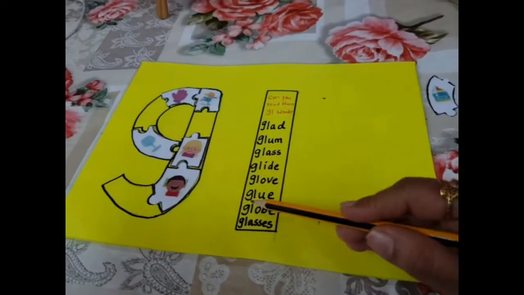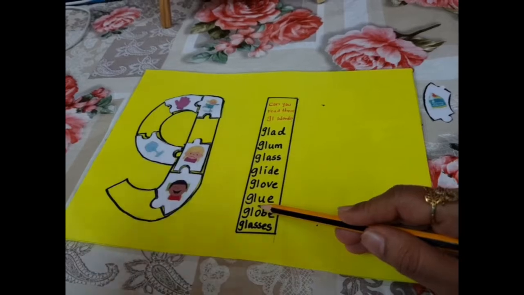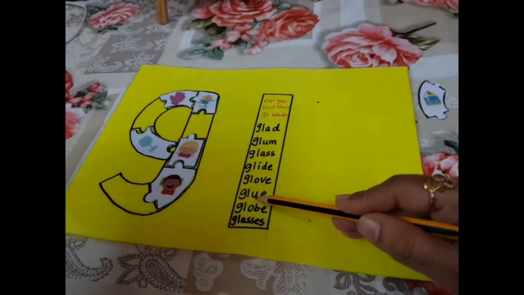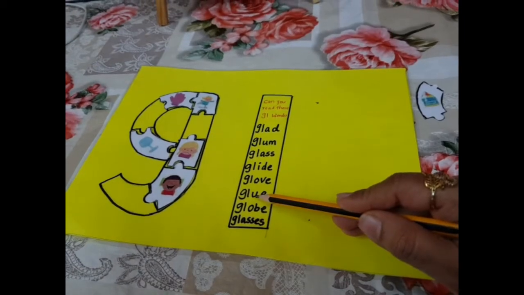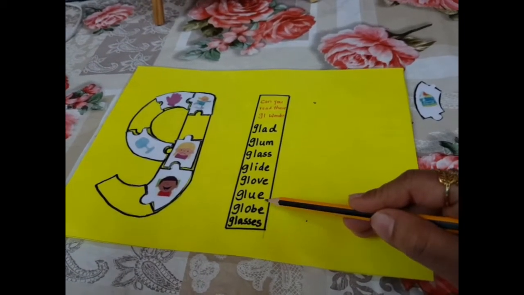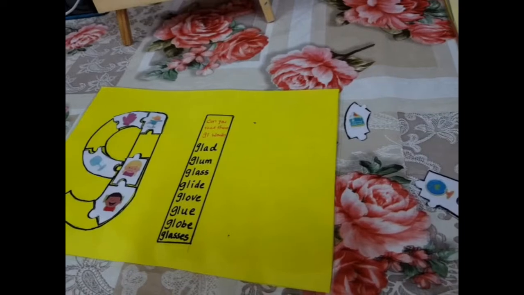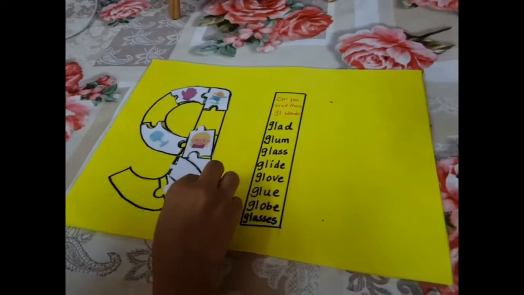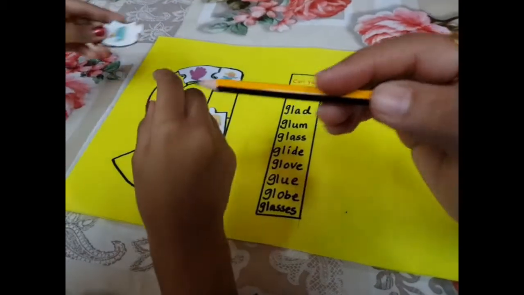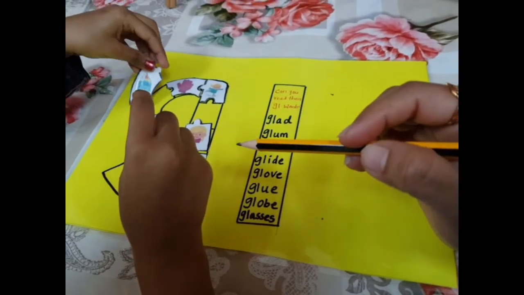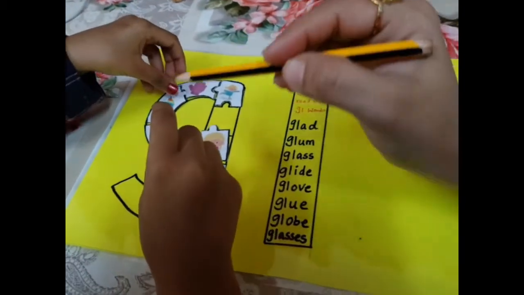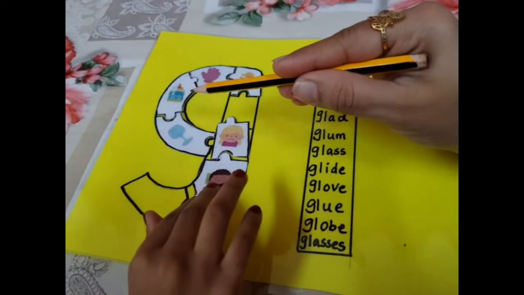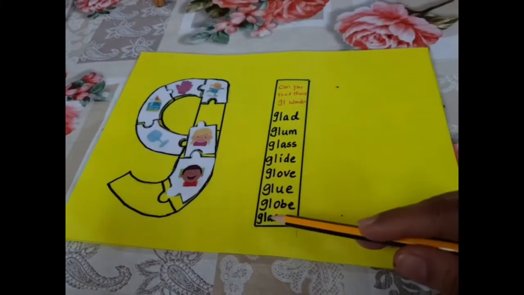Now next one. What is the sound of GL? G. And the sound of UE? U. Here also there are two vowels. So U is going to make this sound. U. Glue. Where is the glue? Yes. Glue. Now next one.